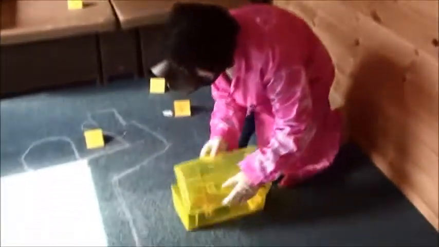See, they've already taken the body. Yes. I'll take the photographs and you find out what that white substance is. It could be the cause of death. Got it. We'll need to take a sample of this back to the lab for analysis. Agreed.